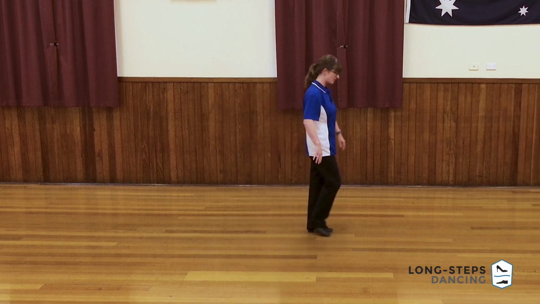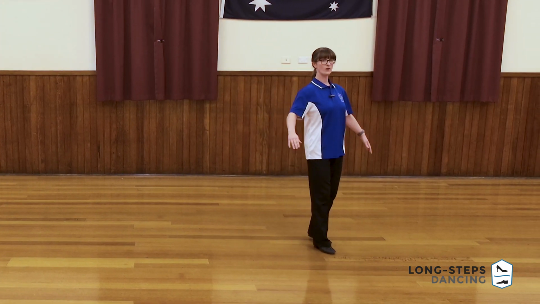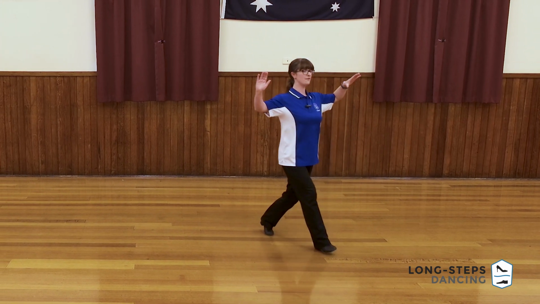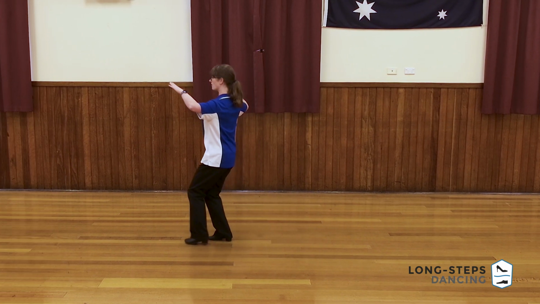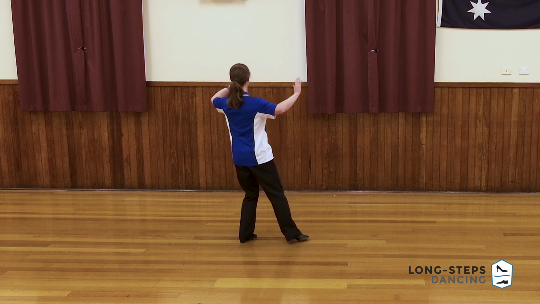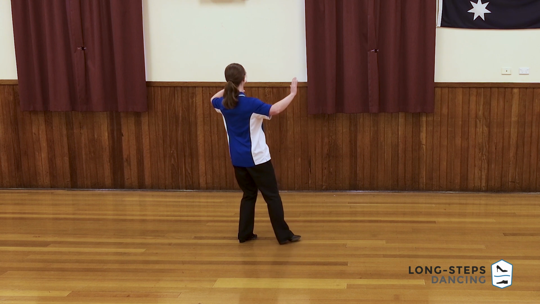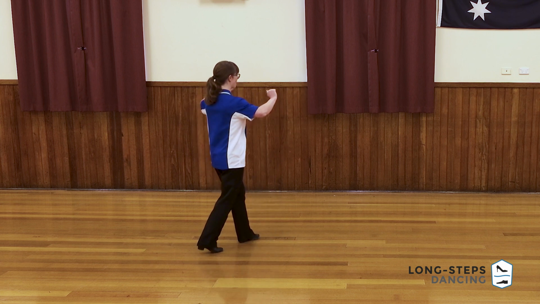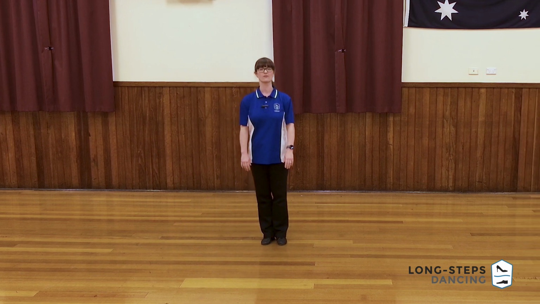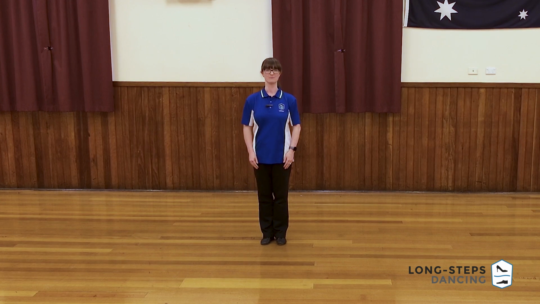So if we go over those steps one more time, we have back left, side right, close left, forward right, forward left, but it'll sort of turn a bit sidewaysy as we are turned, and we'll feel that slight draw in of the right foot. We don't want to put weight on it though, because that is going to be the drive step that sends us backwards out into the floor again for the next figure.